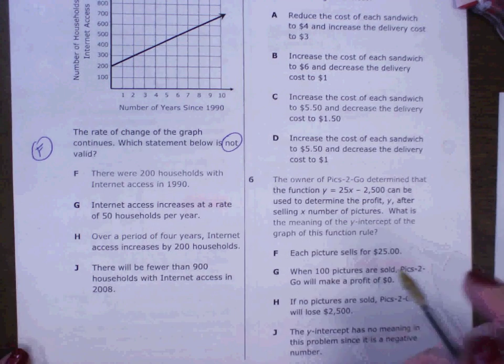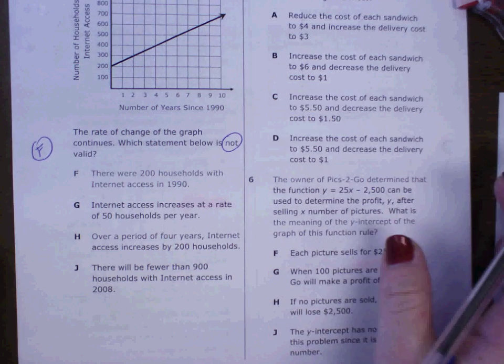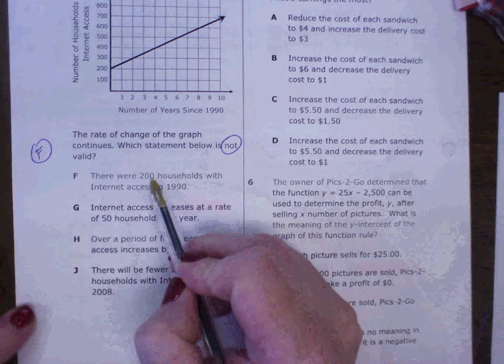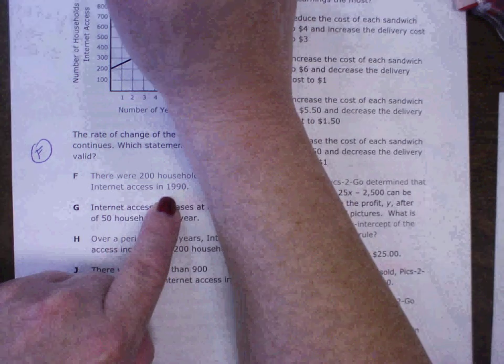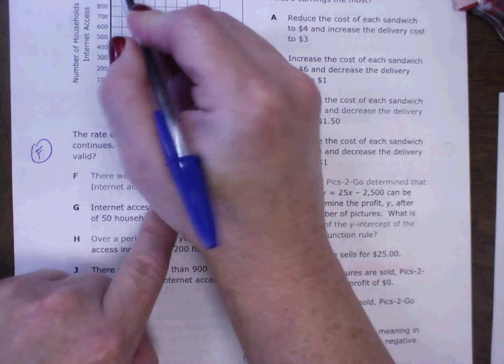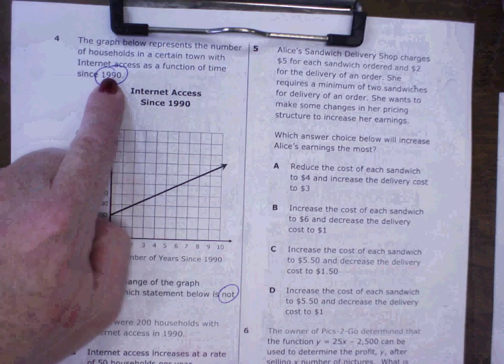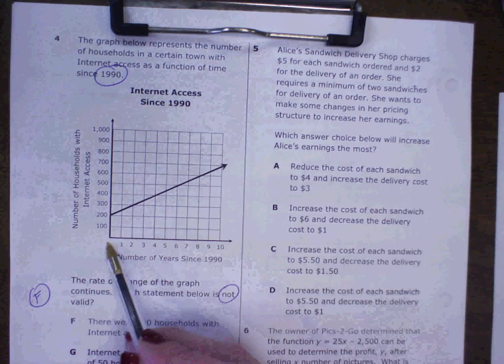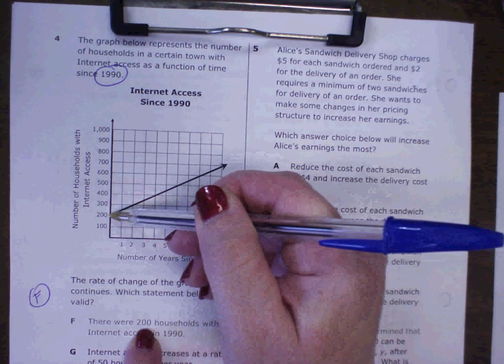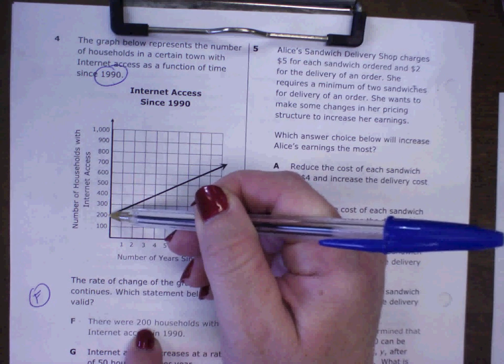There were 200 households with internet access in 1990. It starts in 1990, correct? So that's your year zero. Is zero 200? Yes, so that's true. That's not your answer.